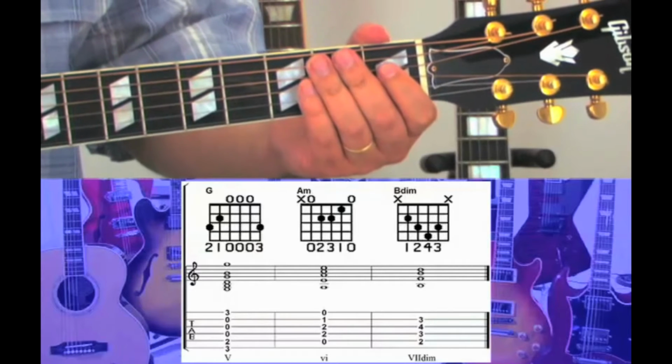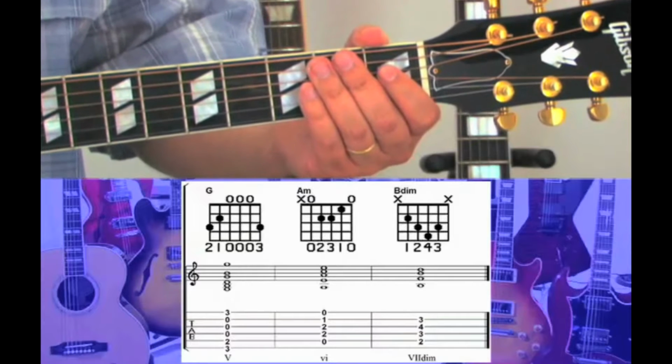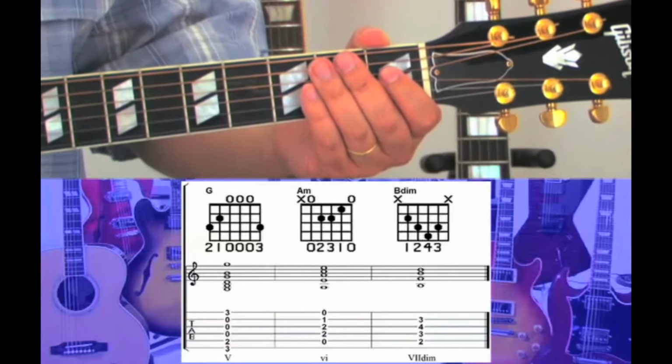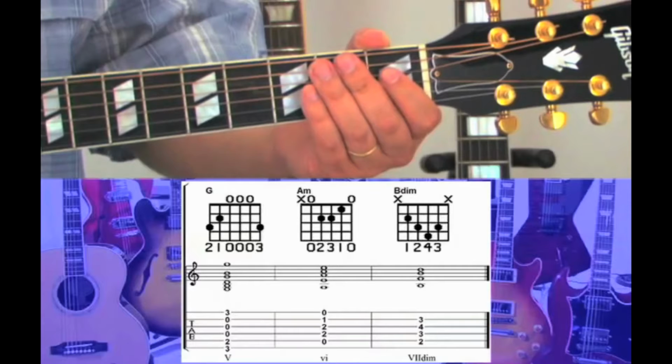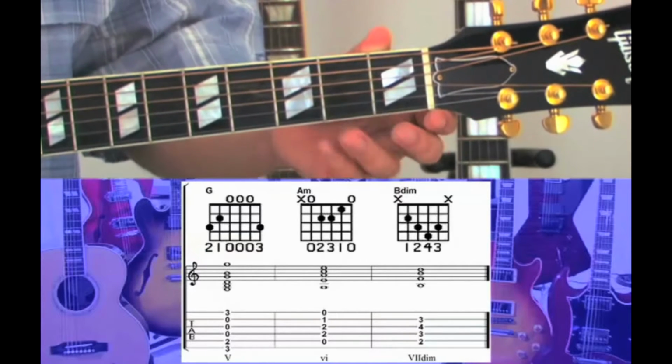The 7th chord, B diminished, is the least popular chord of the bunch, and we won't be using too much of it in this chorus. However, to keep this lesson complete, here is a common way to use the B diminished. The 1st string is not used.